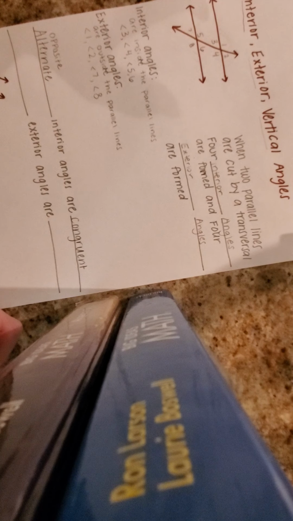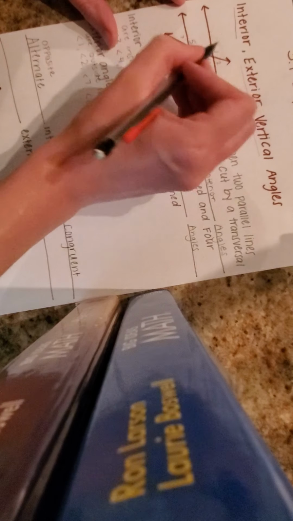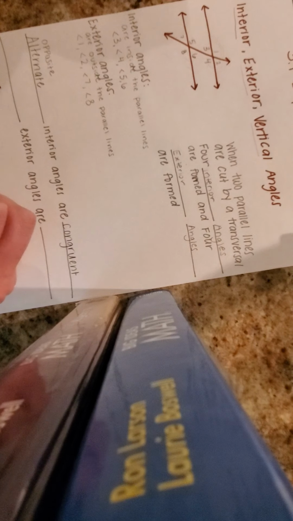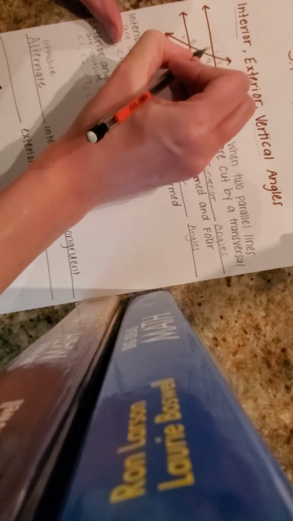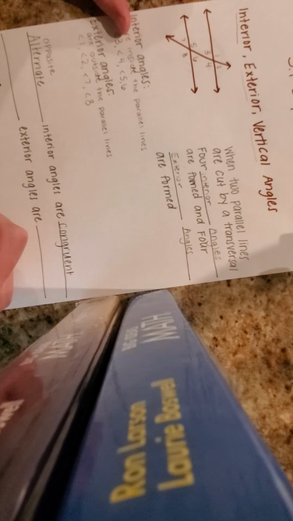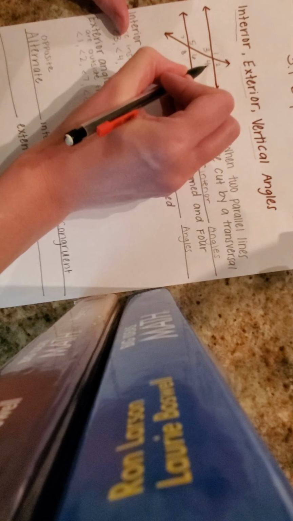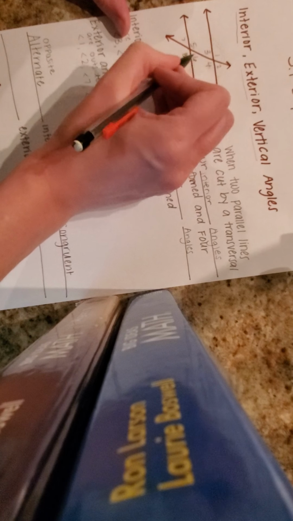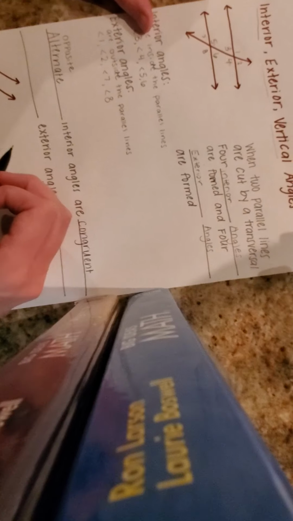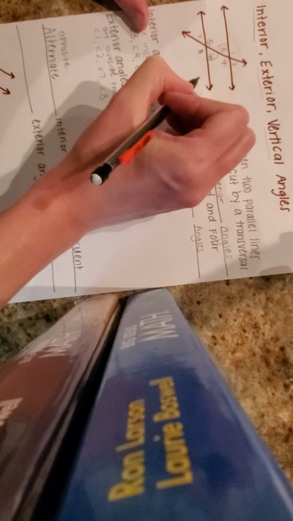interior angles are congruent. So I got angle 1, 2, 3, 4, 5, 6, 7, and 8 here. Let's identify what are my alternate interior angles. Well, here are my interior angles. Those are the inside ones. The opposite interior angles, here's 3 and 6 because they're on opposite sides of the transversal. So 3 and 6 are alternate interior angles. 4 and 5 are alternate interior angles because they're both on the inside, so they're interior angles, and they're alternate because they're on opposite sides of the transversal. Those are congruent. So 3 is going to be the same measure as 6, and 4 is going to be the same measure as 5.